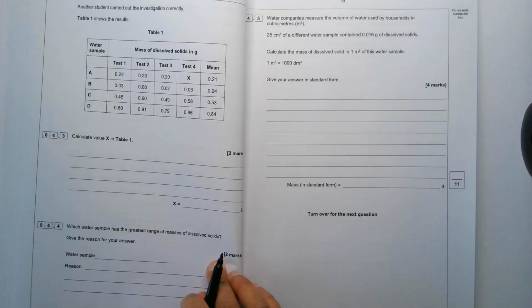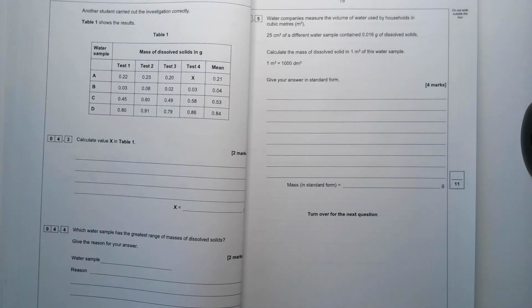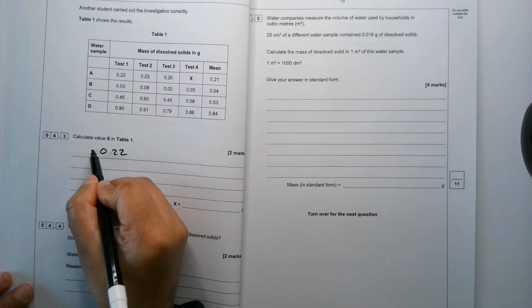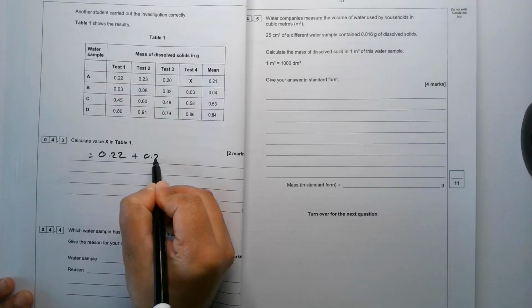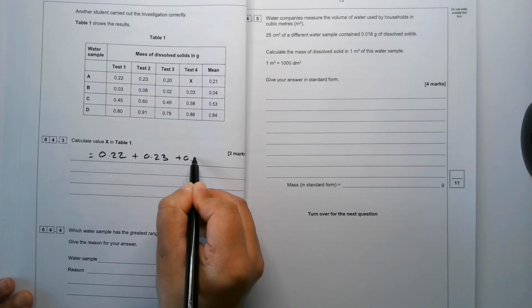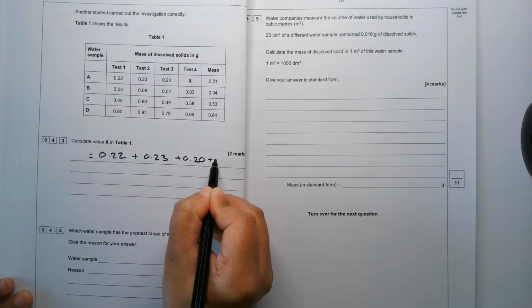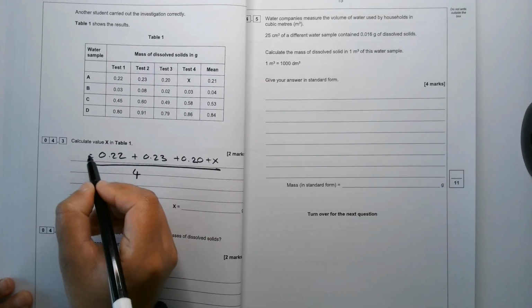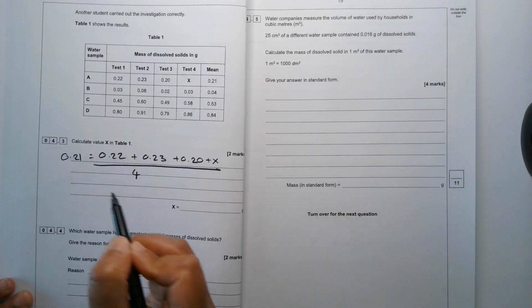Calculate the value x. So I've been given the mean, I just need to work backwards to get the value of x. So I do 0.22 plus 0.23 plus 0.2 plus x. I divide that by 4 and I get 0.21.